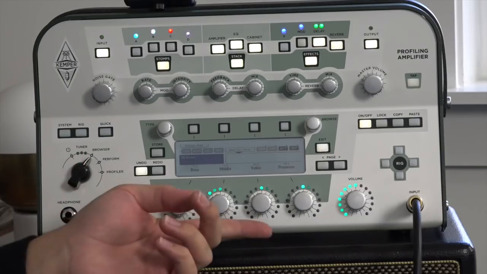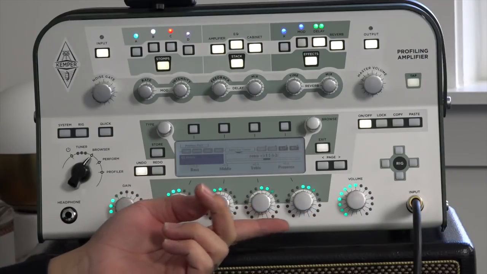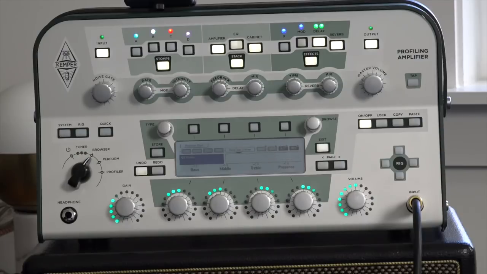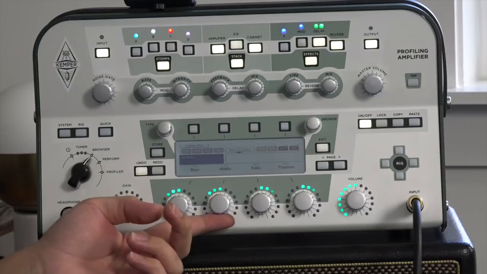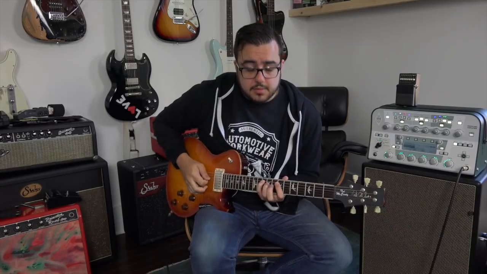Okay, now from here, let's say we do want a little more high-end. I'm going to do that now. I'm going to roll the treble and the presence up just a little bit. And for a neck humbucker, this is going to sound quite sort of American clean. I'm even going to push the mid-range back a little bit more. Check this out.